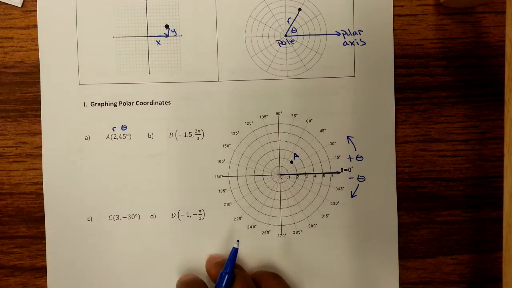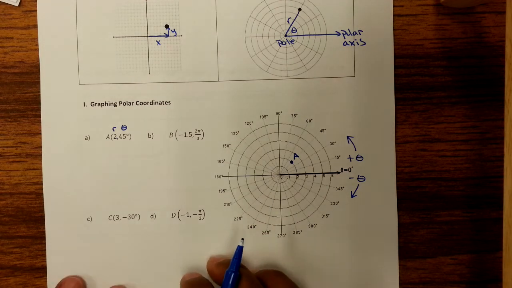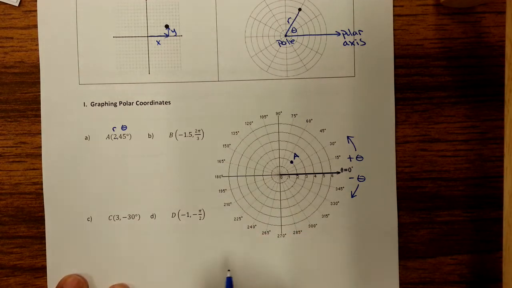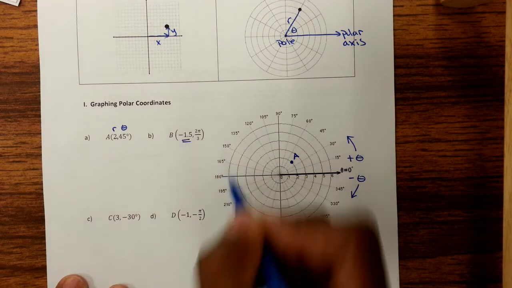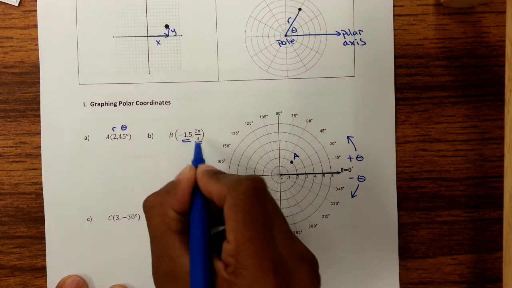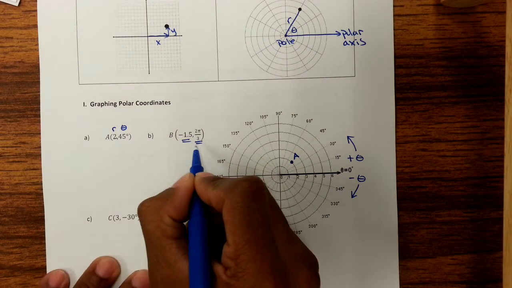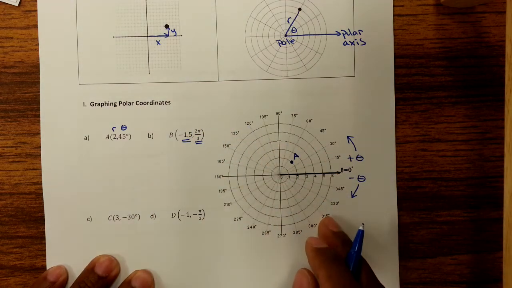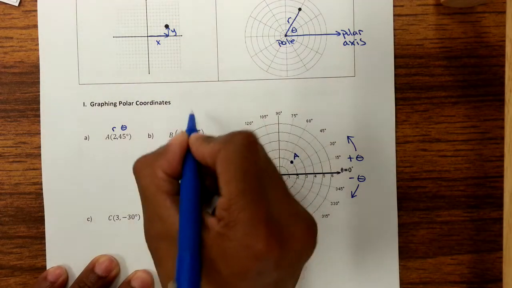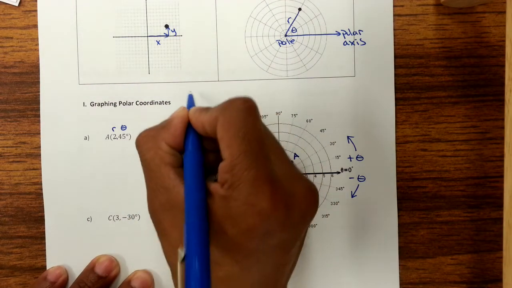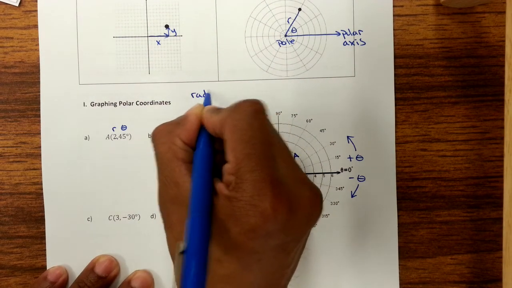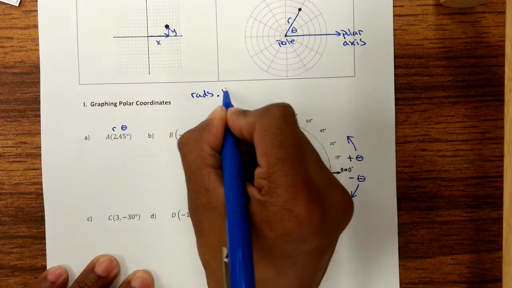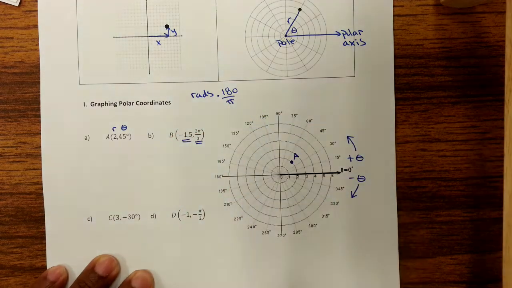So there's point A. Now, point B is going to be a little bit different for several reasons. One, your R value is going to be negative, and your theta here is in radians. So to make life easy, what I like to do is I always like to change the radians into degree measurements. So quick refresher, if you want to change radians to degrees, all you have to do is take the radians and multiply by 180 over pi.